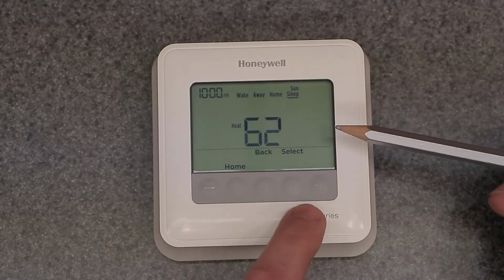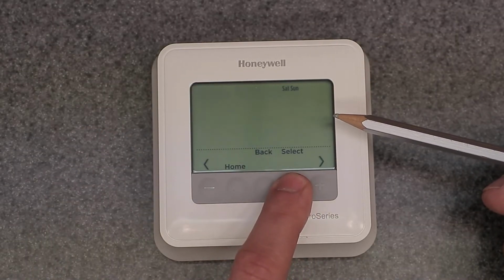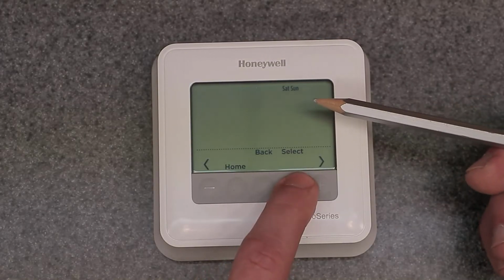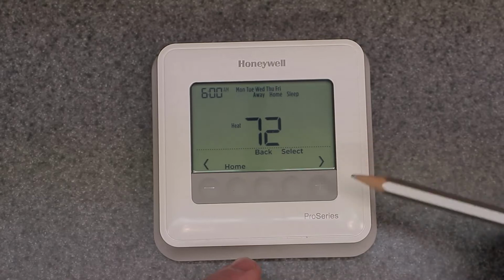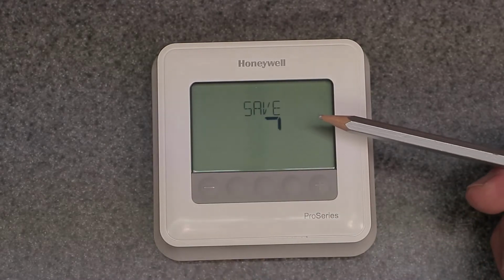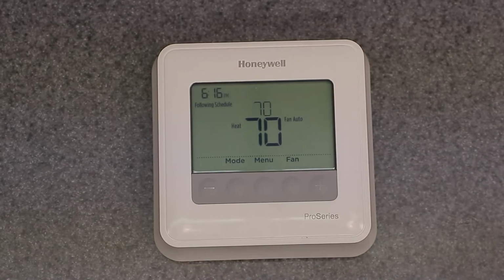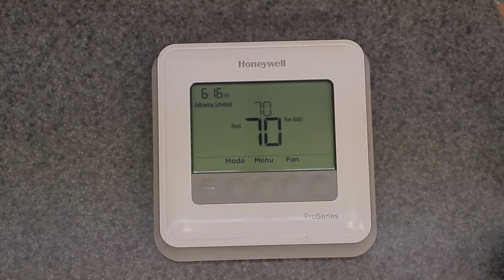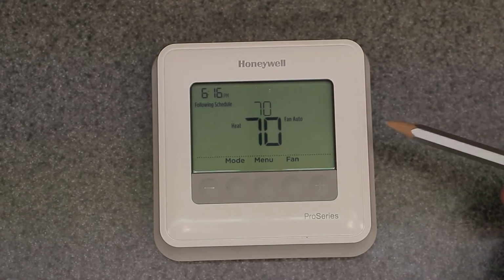And there we go. It looks like we're done. Just need to click a couple more times. And now it's done. You're pretty much back to square one where we started. So we're going to go back and hit home. It's going to save. And now it's going to be following the schedule. This is a fully programmed thermostat now.